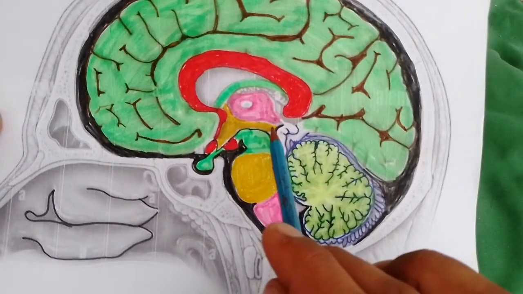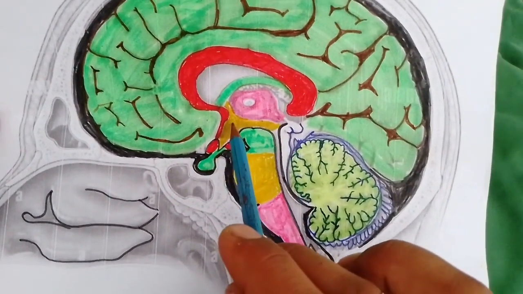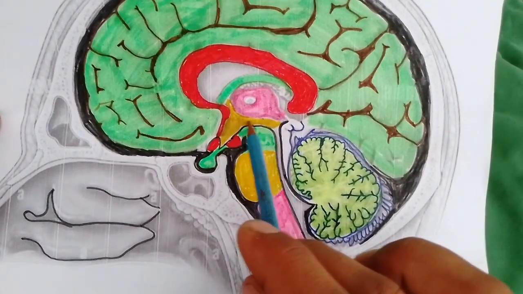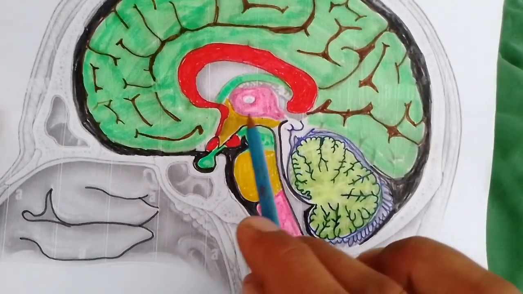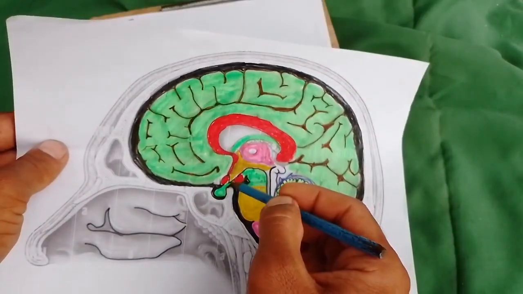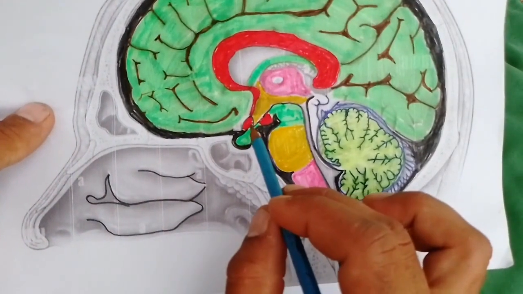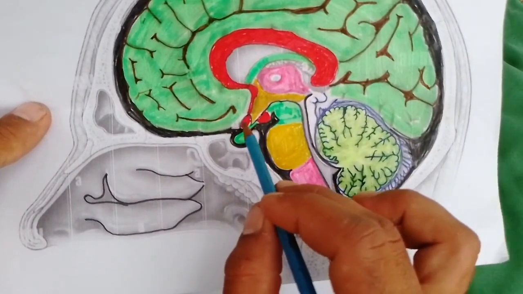The main point is here: this is the thalamus, and the hypothalamus is present below the thalamus. This is the pituitary gland. This is the optic chiasma.